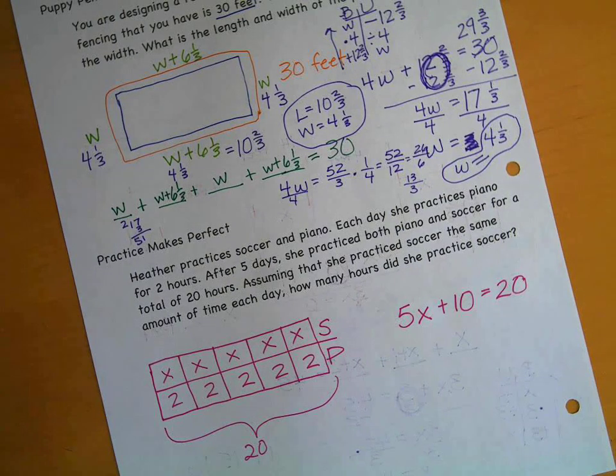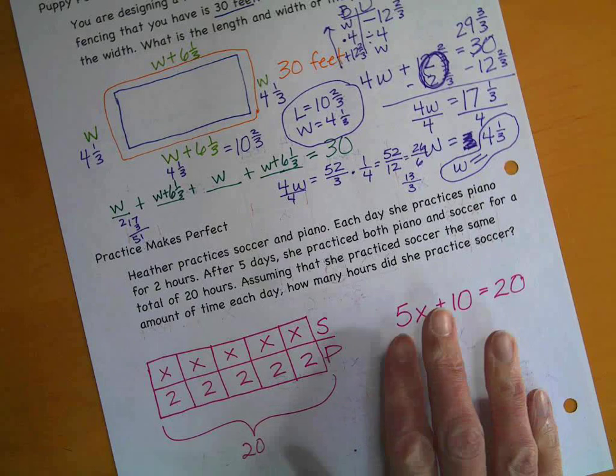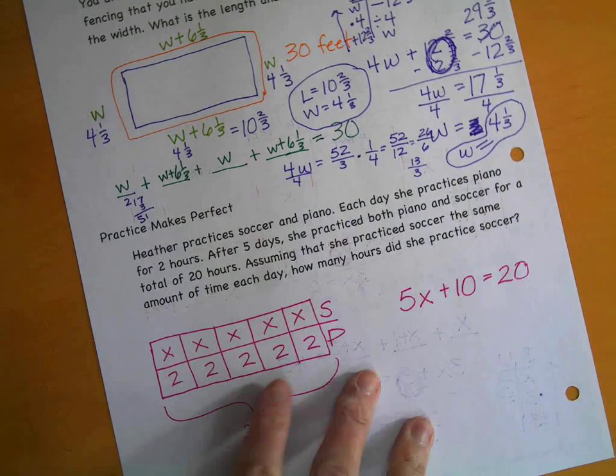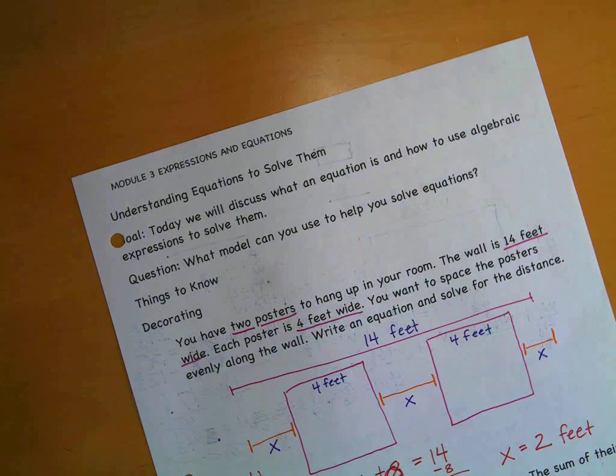equals 20. And now, boys and girls, you can figure out how many hours she practiced soccer. I'm going to have you finish this by yourself because all you have to do is do the BU chart. So this is what you have to do, and I'll check it during TLC tomorrow. All right? Set it up, use your BU chart, and see what you can figure out.